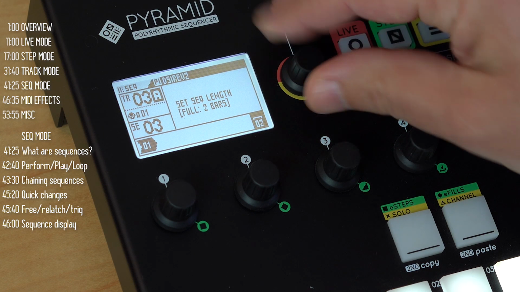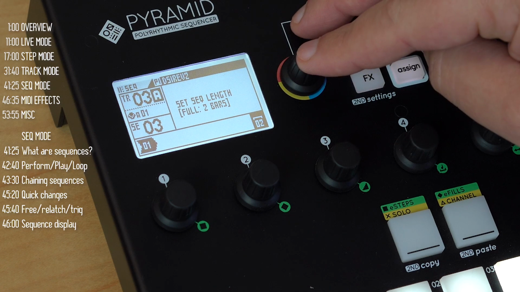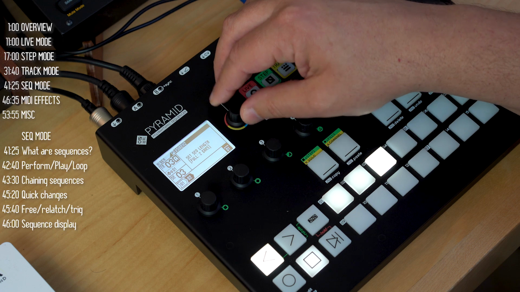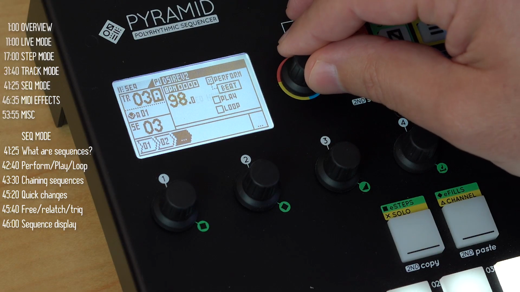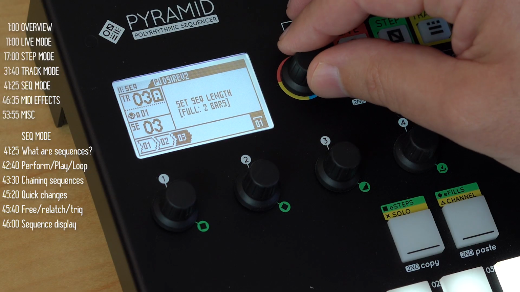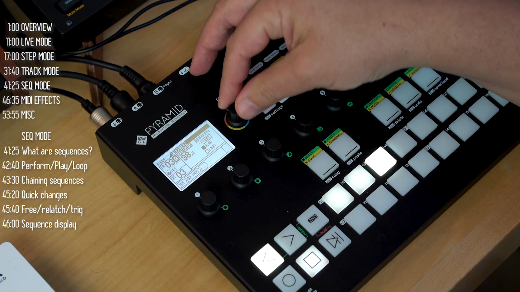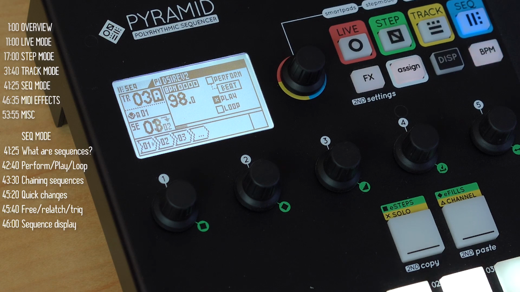So typically I would choose 2 because the full sequence is 2 bars. And then I can go ahead and add sequence number 2 and then sequence number 3. And if I move to either play or loop mode, let's choose play, my sequence will play.